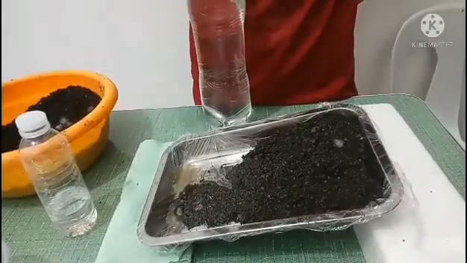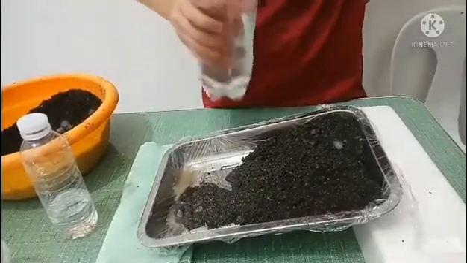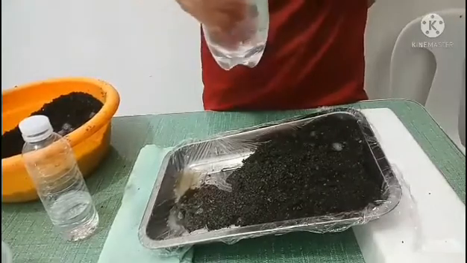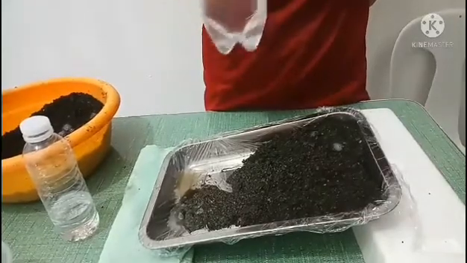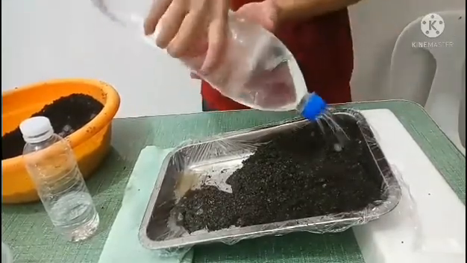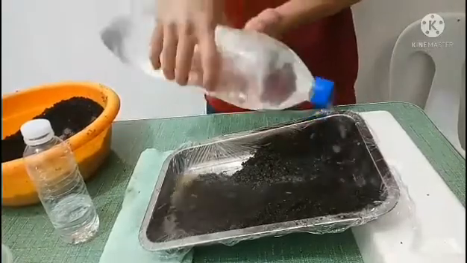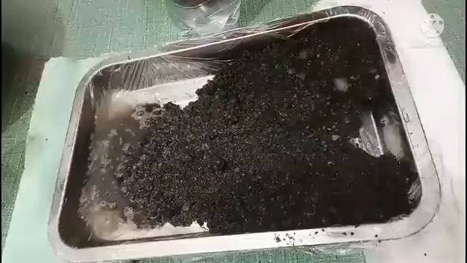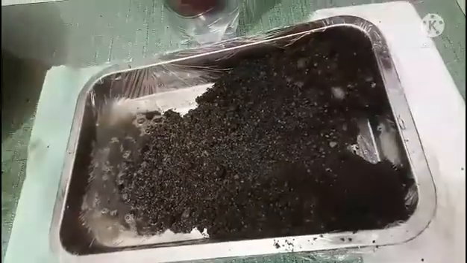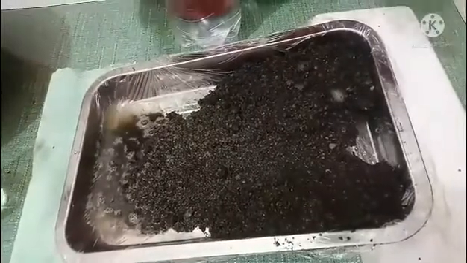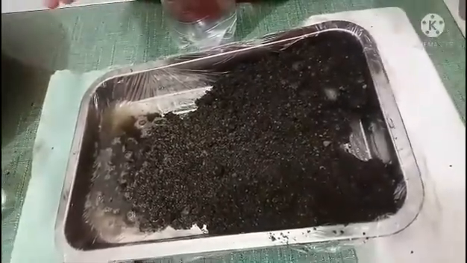Now, let's simulate rainfall using this watering can and see how that affects our land. What's happening where the rain is falling? Can you see the same process of weathering, erosion, and deposition?